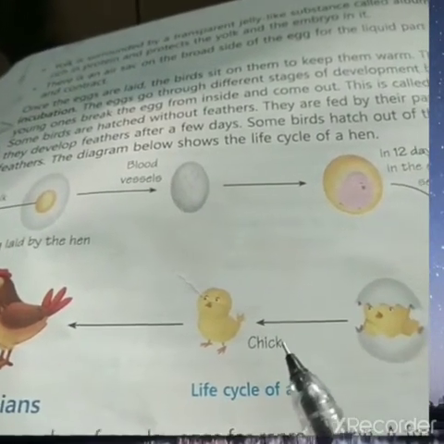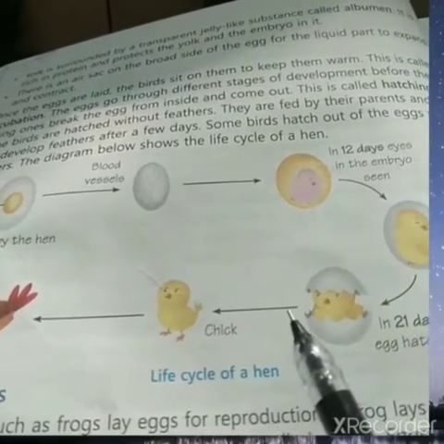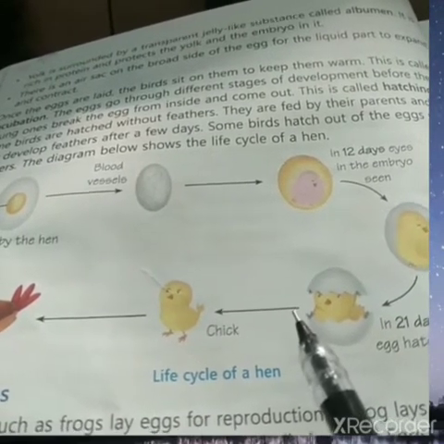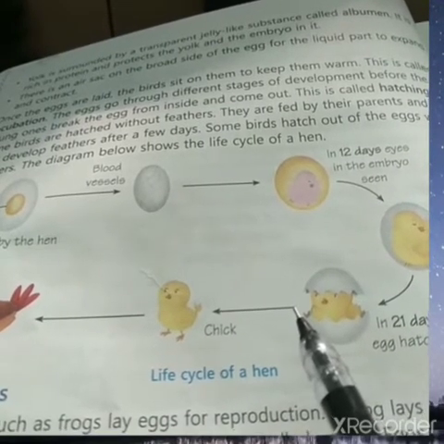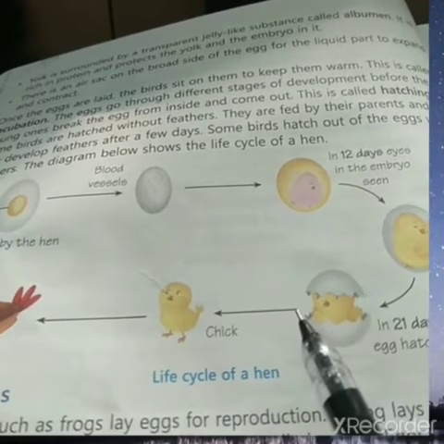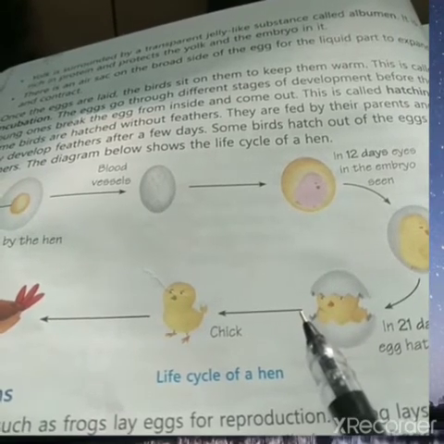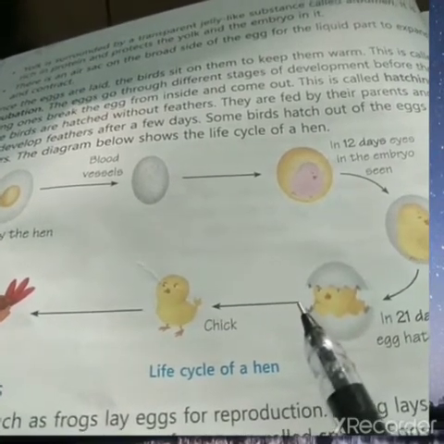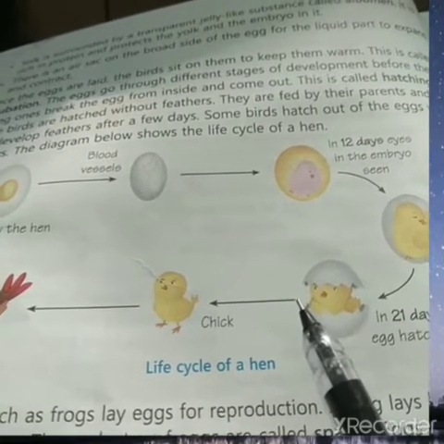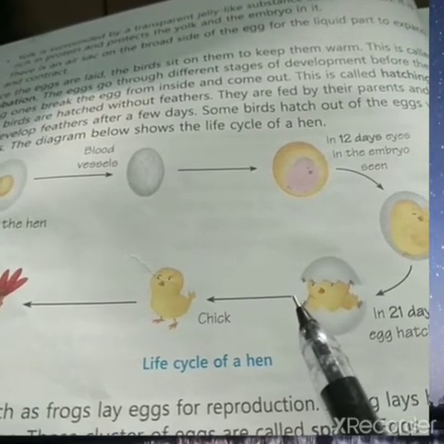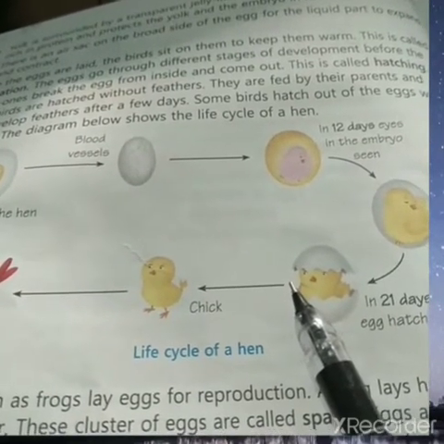So what do you learn from this topic? Structure of the egg. The outer covering is called the shell. That is the hard outer covering. After the outer covering, there is a thin cell membrane, that is called the membrane. It is very thin and transparent. After the membrane, there is the albumin. Albumin is a jelly-like substance. It is rich in protein and protects the yolk and the embryo in it. There is an air sac on the broad side of the egg for the liquid part to expand and contract.